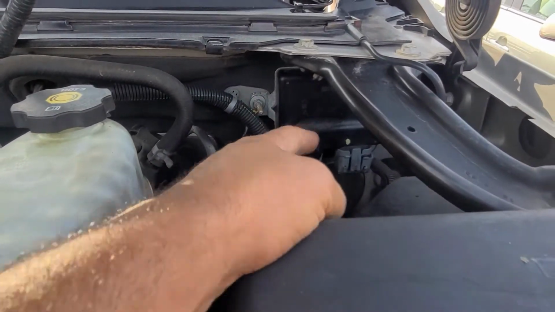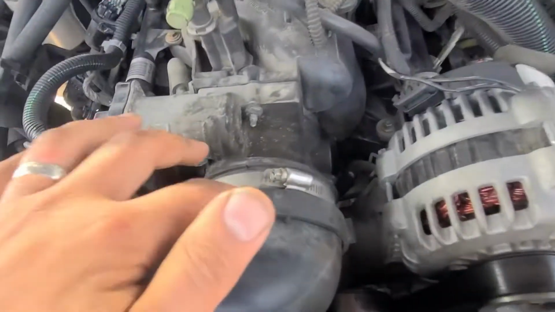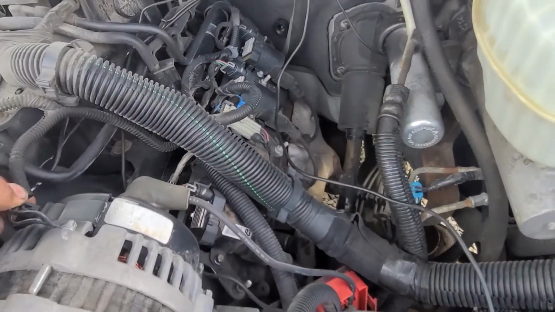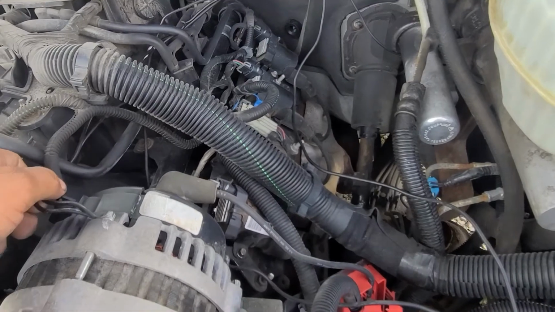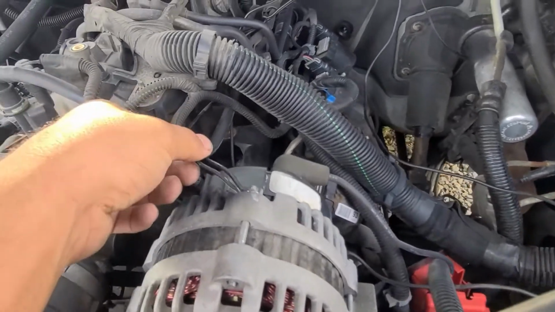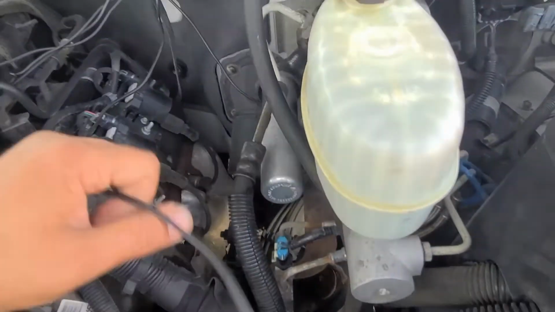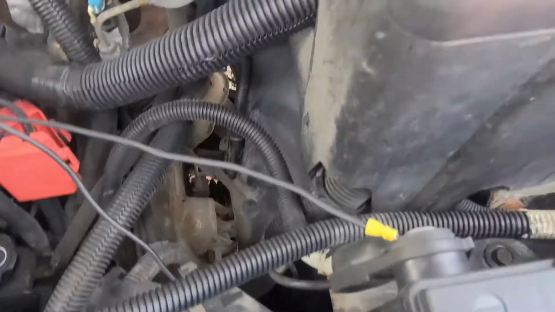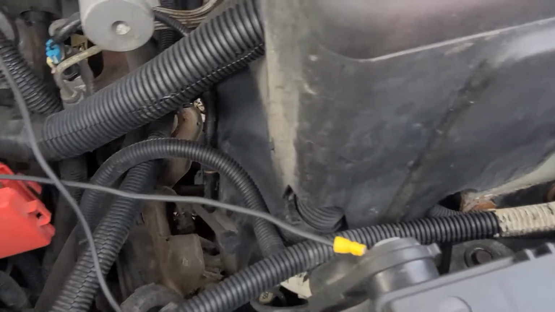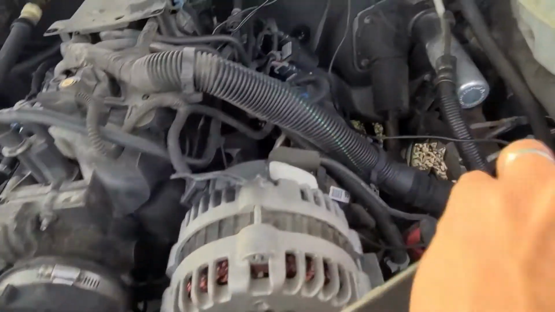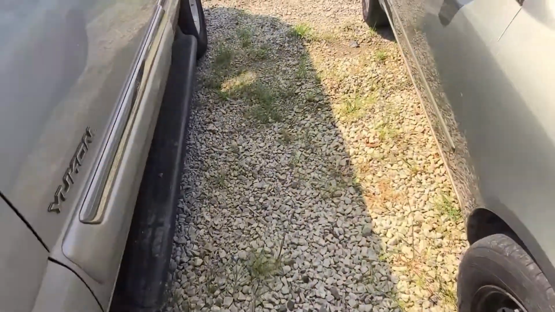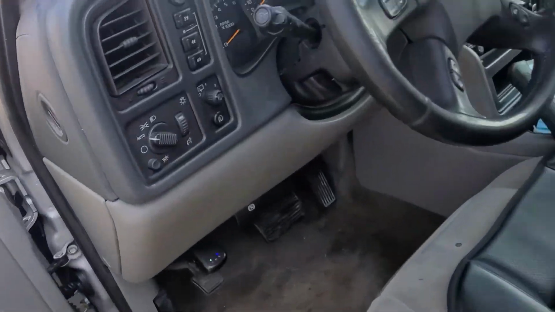He changed this module, and he changed the throttle body, and he was YouTubing some videos, and he was told to ground this, ground this. Look, this is the way you ground stuff. Ground this, and nothing worked. So they called me to take a look at it. I'm not saying I'm an expert, but I'm one of their options.